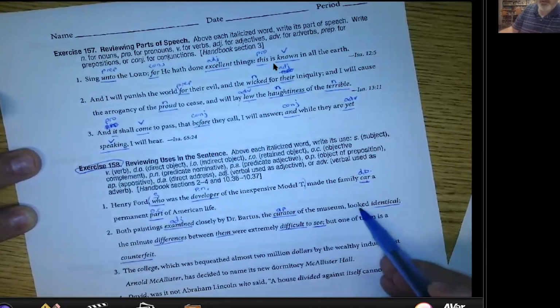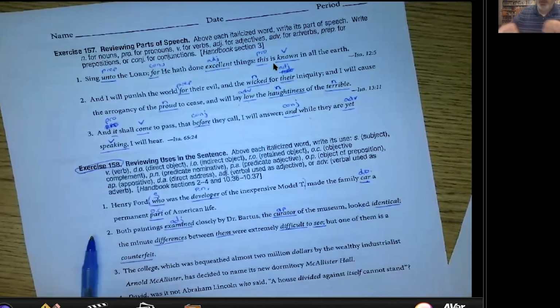Well, looked is one of those words in our list of verbs that can be either linking or action. If I looked into the basket to see the food, that's action. But if I could substitute the word looked for the word is, then that's linking. You remember the list of verbs that can be both linking and action? Look, appear, become, seem, grow, remain, and stay. I hope you have those memorized.